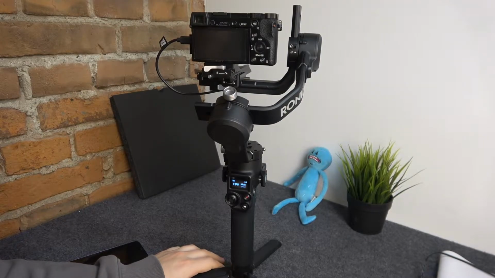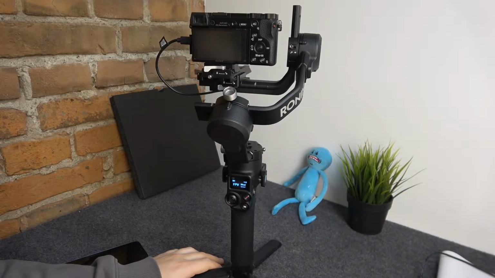This is the DJI RSC 2 gimbal, and today I will show how you can change the follow or follow-in preferences on this device.